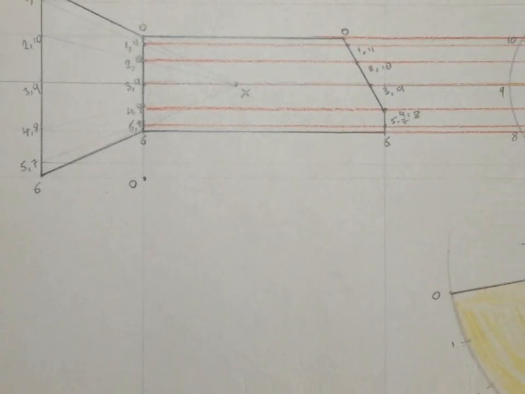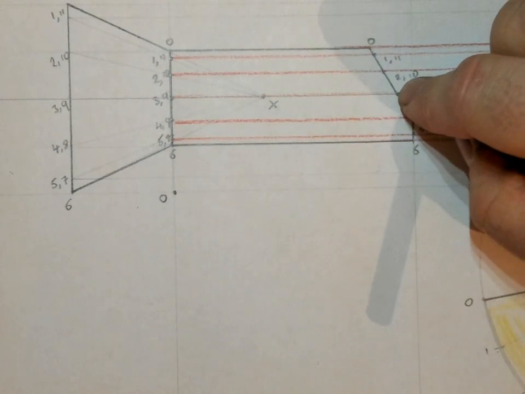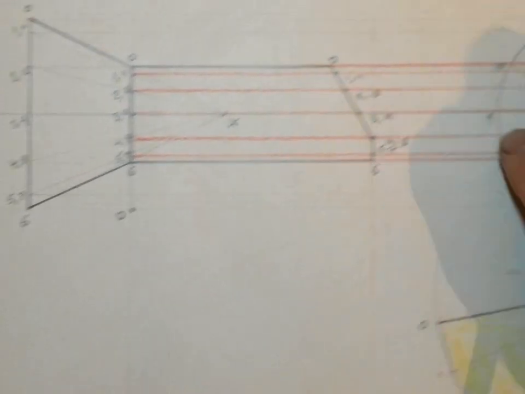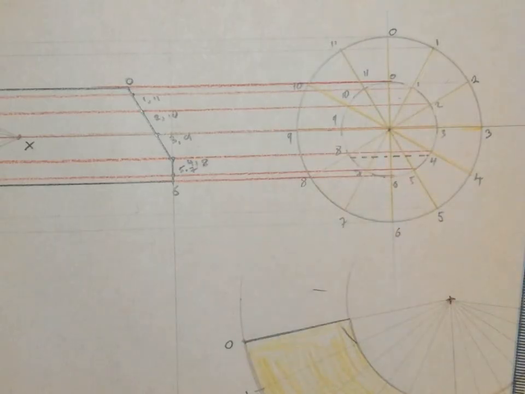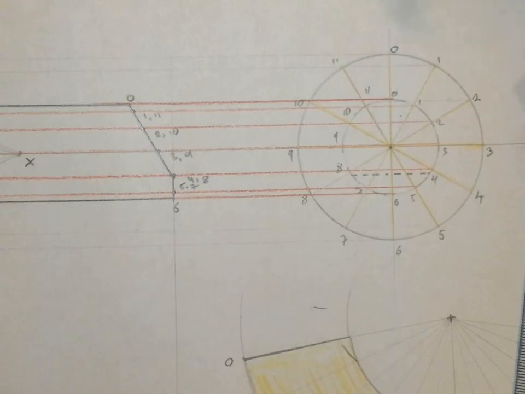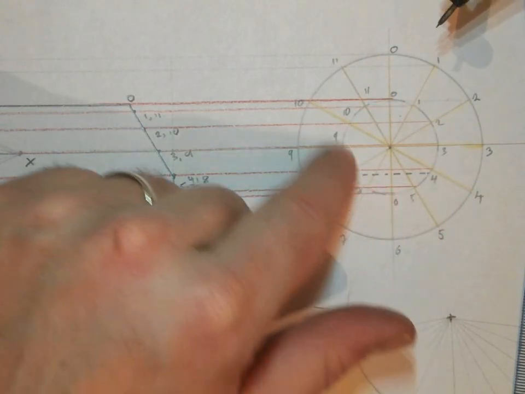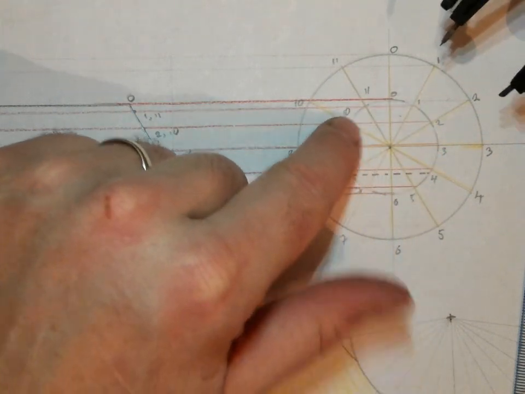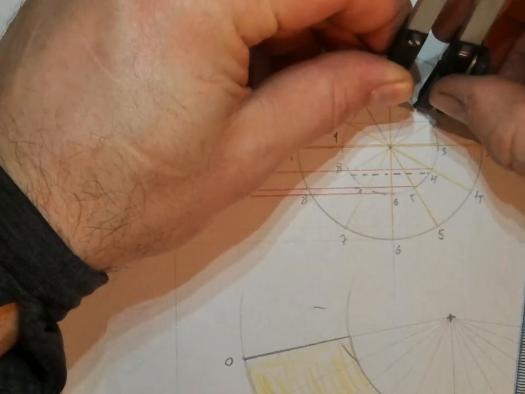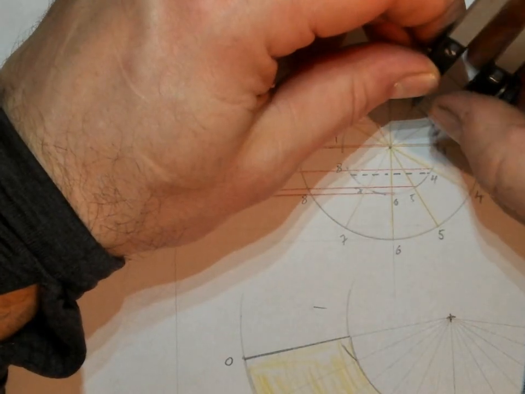Alright, okay, so this is where the cylinder is truncated. This is going to be a flat circular shape that's represented in the end elevation. So again, like the development of the cone, I can take this distance from 0 to 1 or 1 to 2 or any one of those from the end elevation. So just take 0 to 1 and quickly just checking to see if they're the same, and they are, so I'm happy with that.